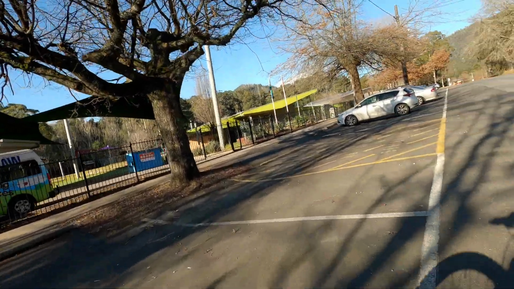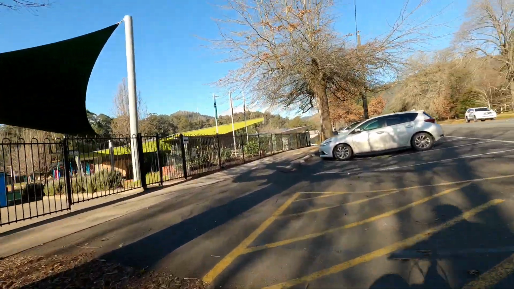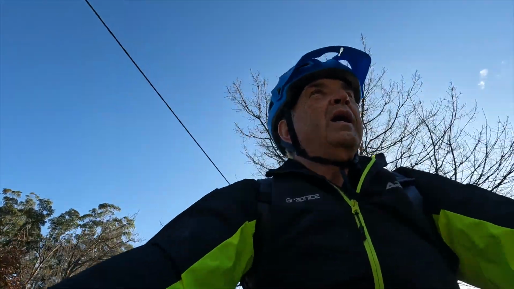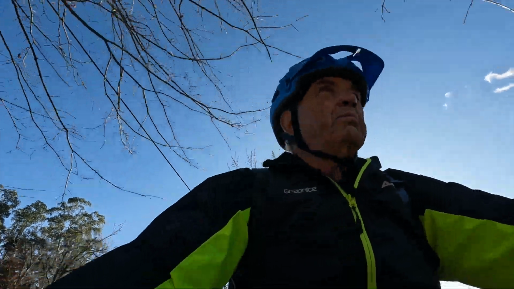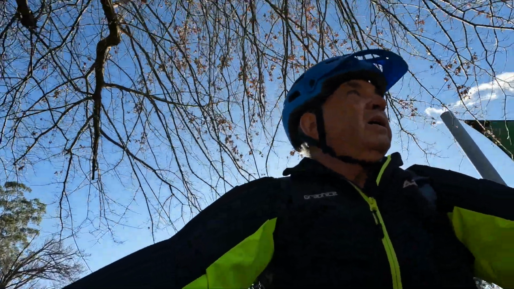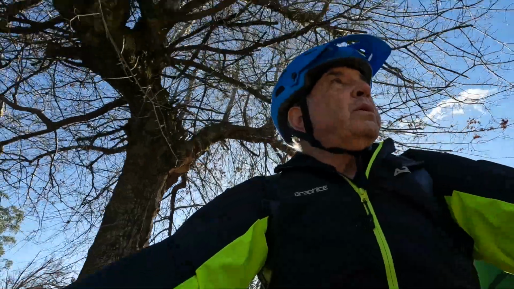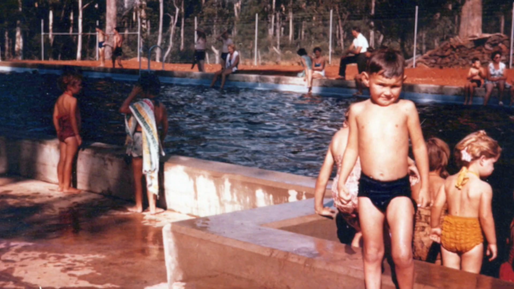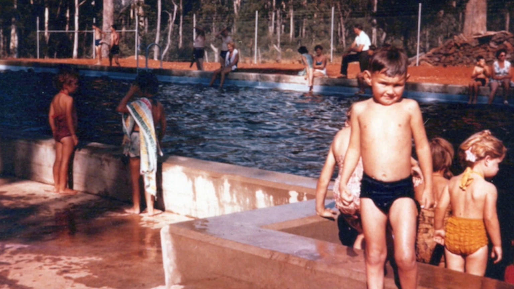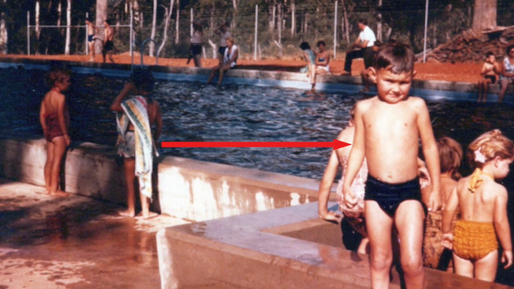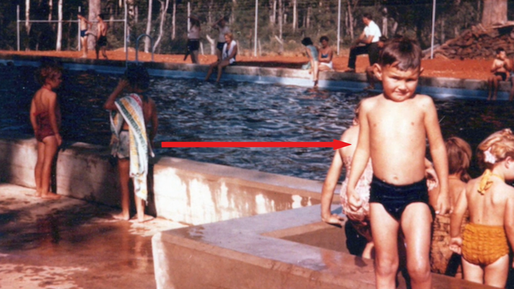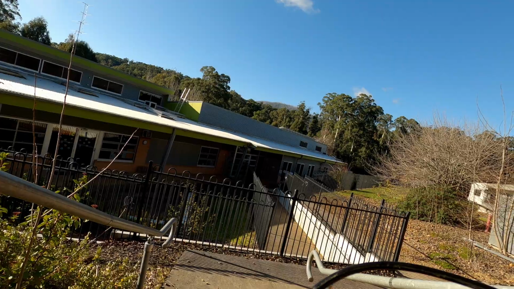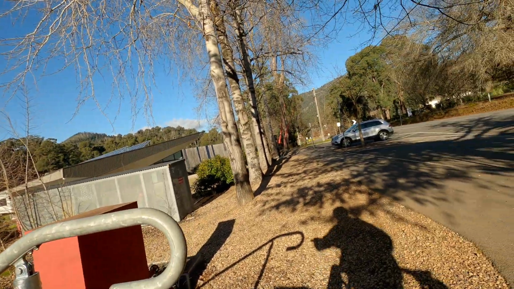See this building here? That's the Marysville swimming pool. Now it's all modern at the moment because unfortunately the old one burnt down. And this is what it looked like when I was about 5 years old. It was me in it, at this exact same location. How's that? Bit of history.